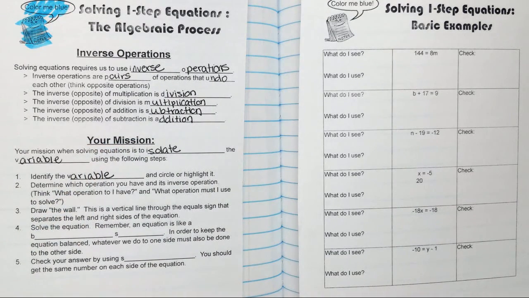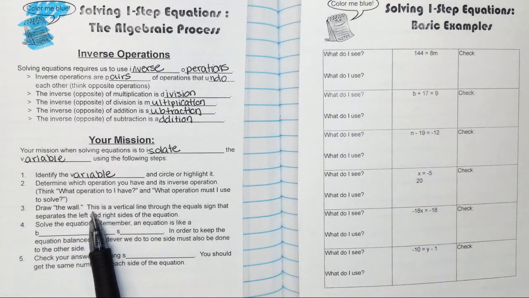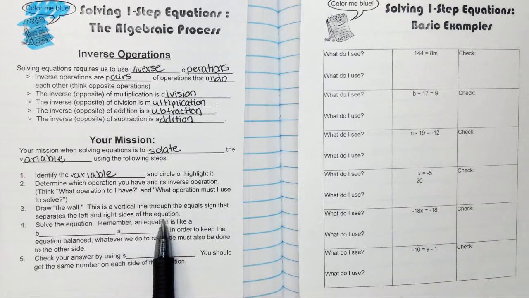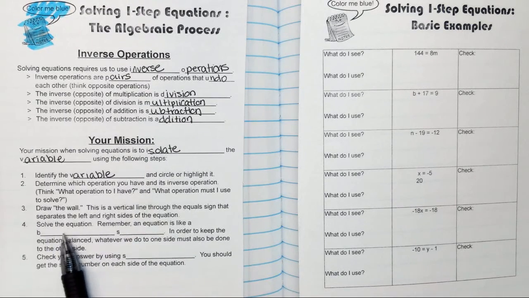Step 2, determine which operation you have and its inverse operation. You want to think in your head, what operation do I have? And then, what operation must I use to solve? Step 3 is to draw the wall, and we'll see what that means in just a minute. But in description, this is a vertical line through the equal sign that separates the left and right sides of the equation. Step 4 is to solve the equation.